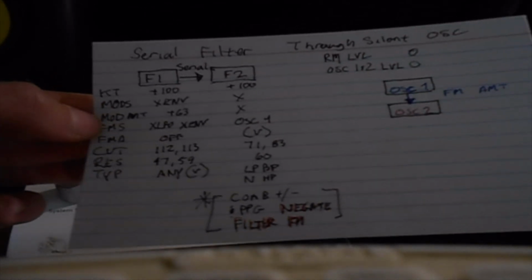Oh yeah, key tracking mod source, mod amount, FM source, FM amount. If you don't know their abbreviations, better learn the language. I'm speaking it.